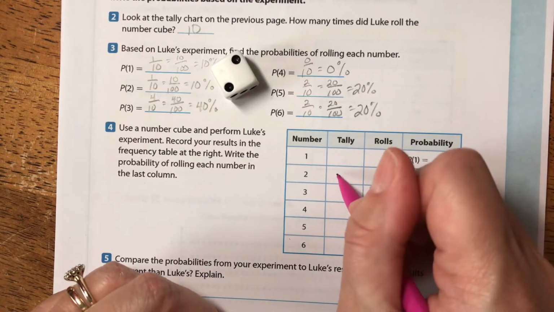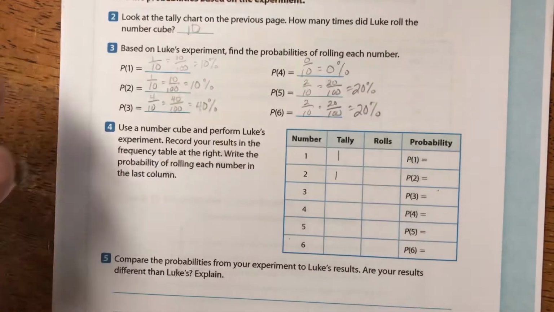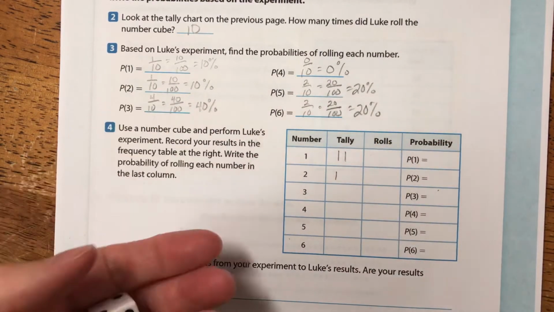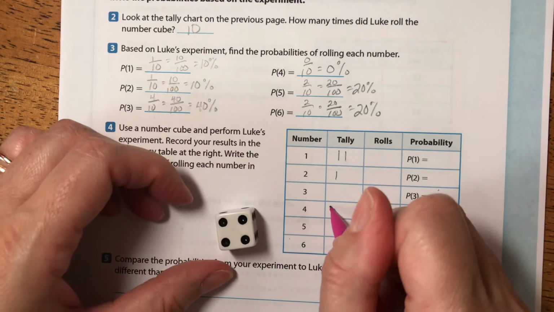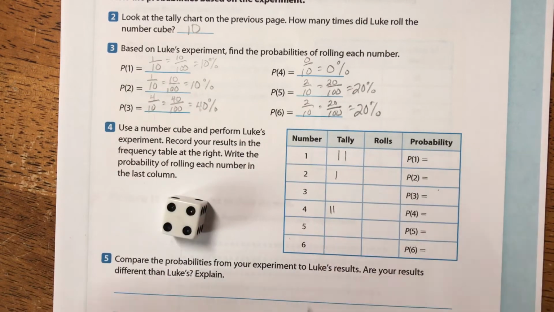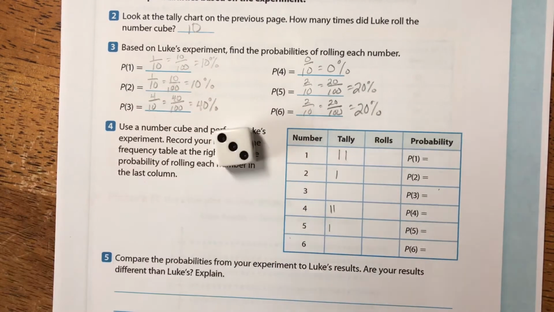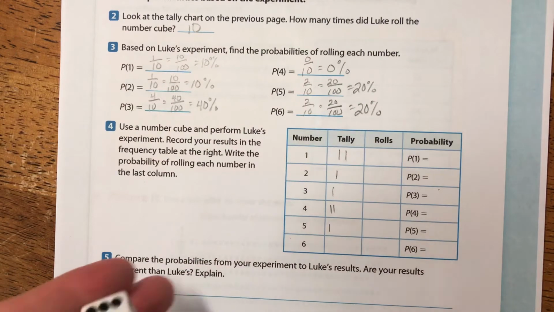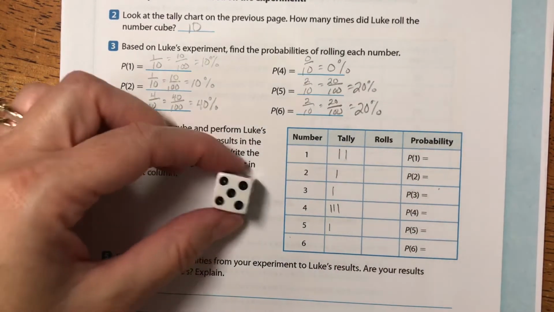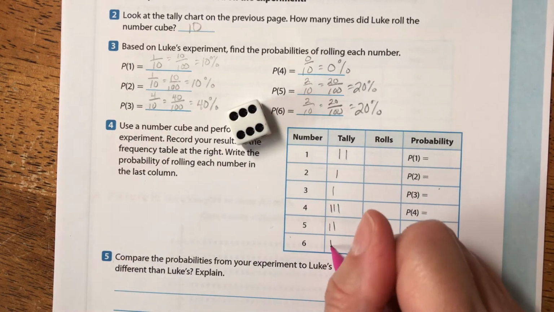There's a 2. So there's 1. 2 times. 3 times. 4 times, 5 times, 6 times, 7 times, 8 times, 9 times. Come on, give me a 6. Ah, I did get one. Okay, so I rolled every number once.